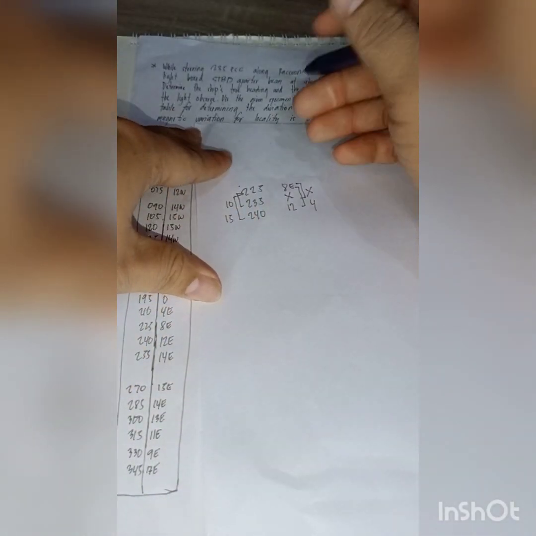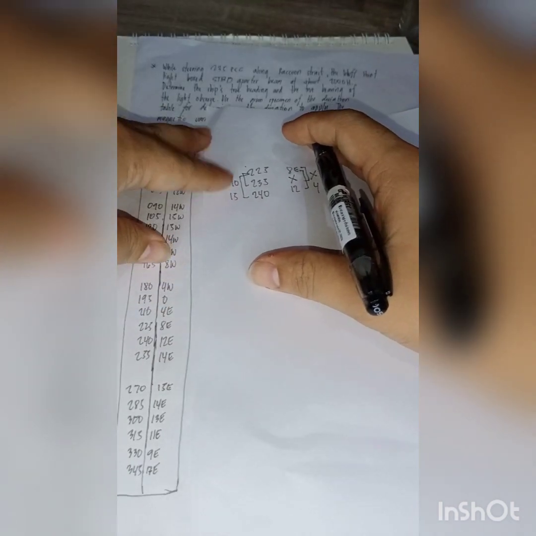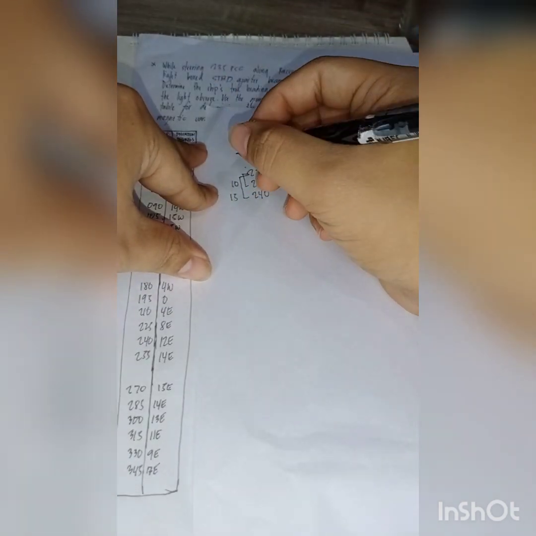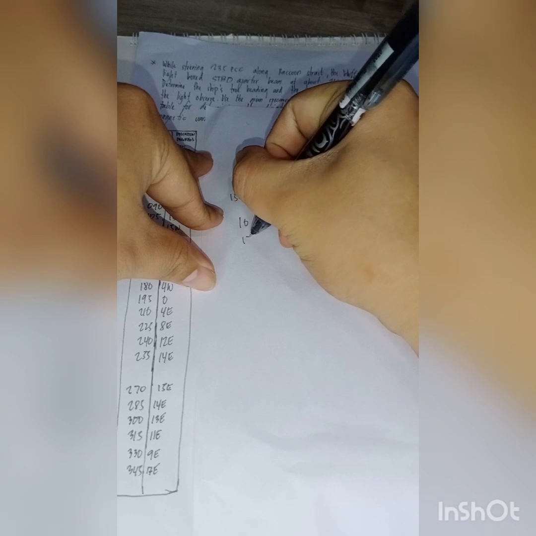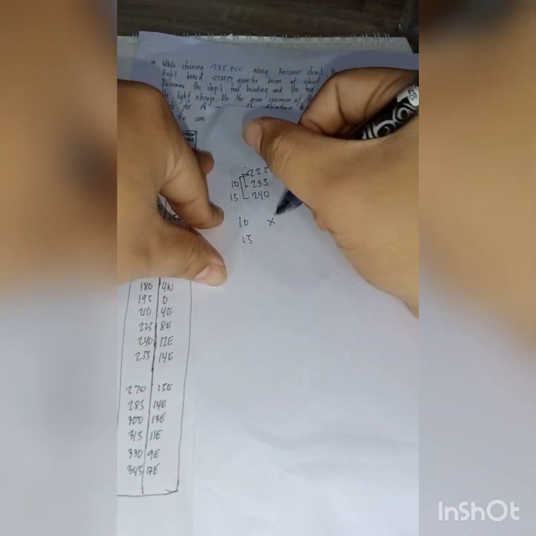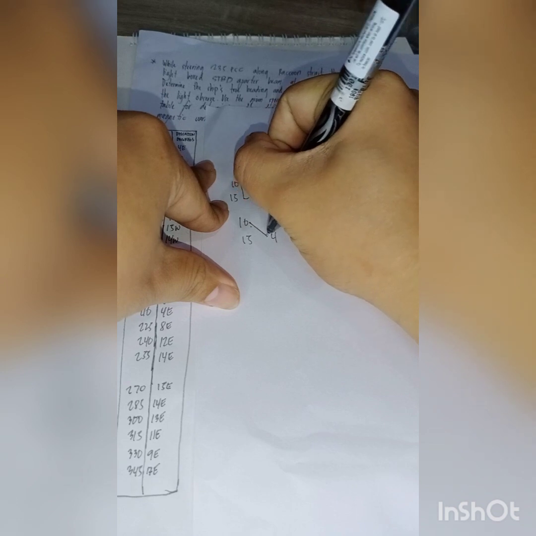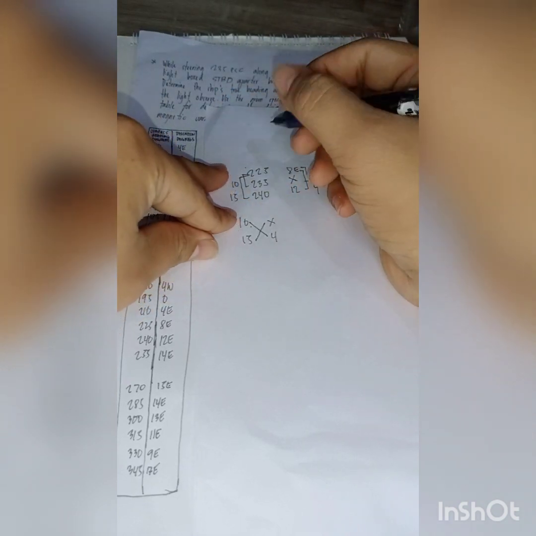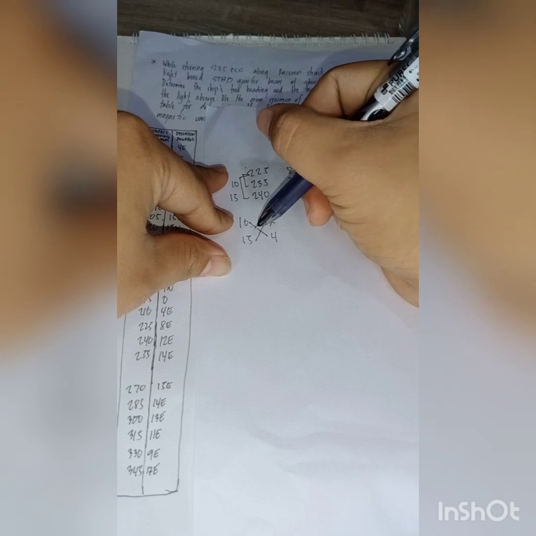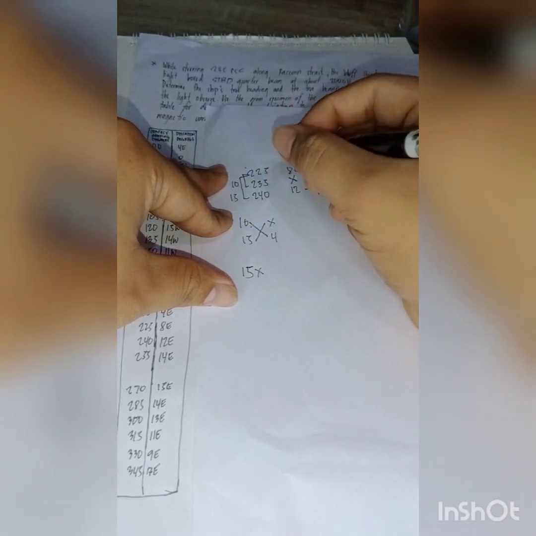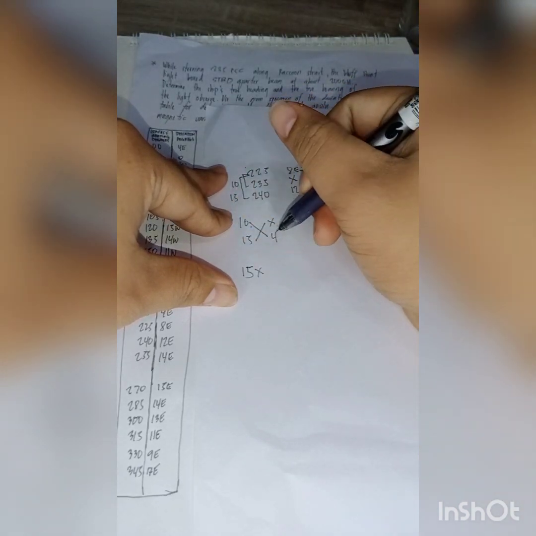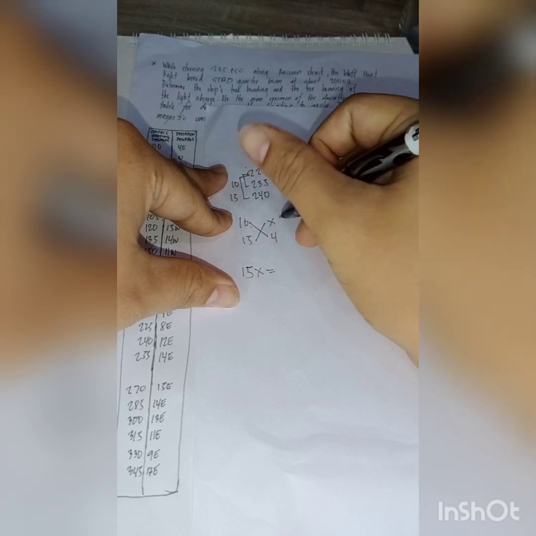Second step, we bring down our differences, which are 10, 15, X, and 4. We must cross multiply the differences. First is 15X, there's no value so we write the X here. Then 10 times 4 equals 40.